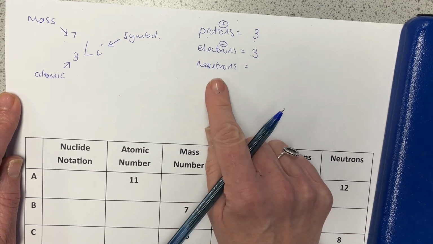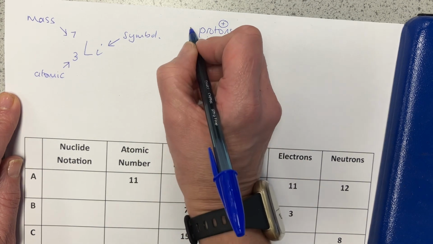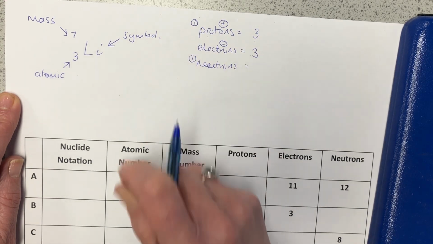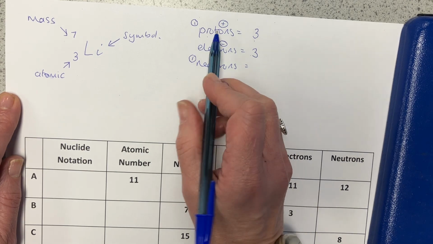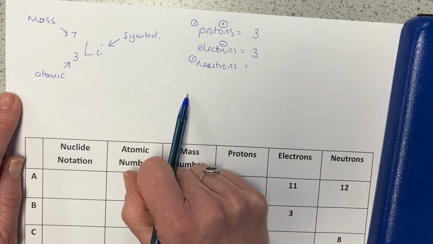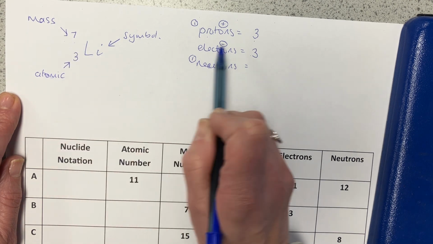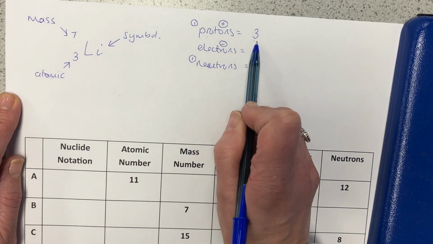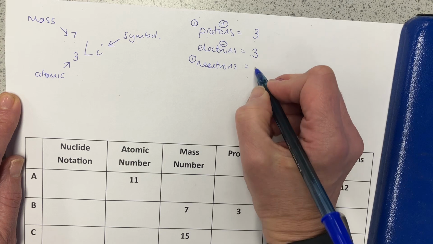Okay? Neutrons. Now, within an atom, the 2 particles that have a mass are a proton and a neutron. So a proton weighs 1 mass and a neutron weighs a mass of 1. Therefore, my mass number must be the total of these 2 added together. So I have a mass of 7. I have got 3 protons. Therefore, 7 take away 3 leaves me with 4 neutrons.